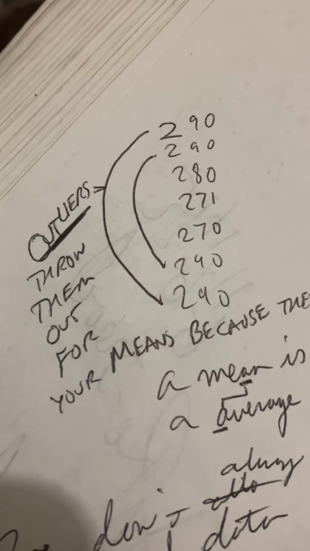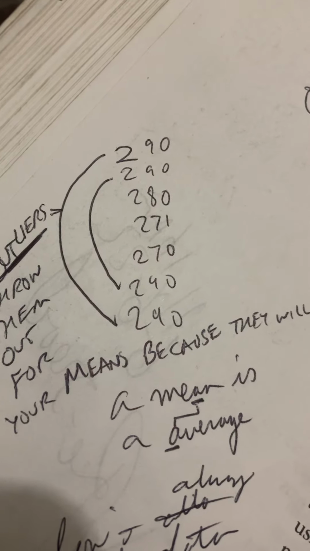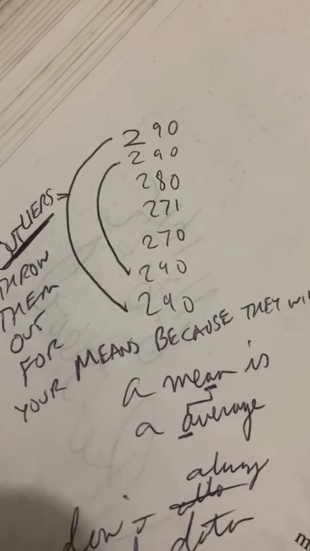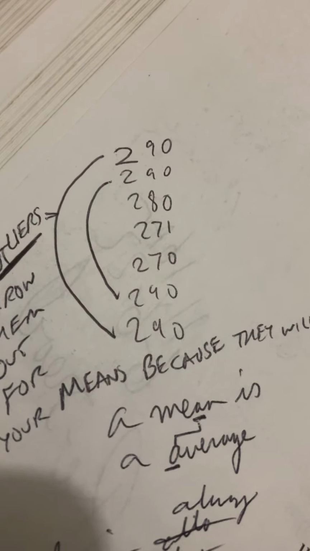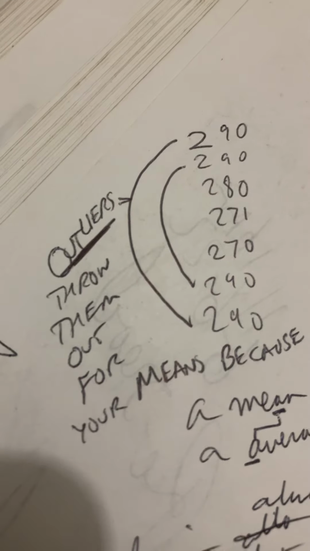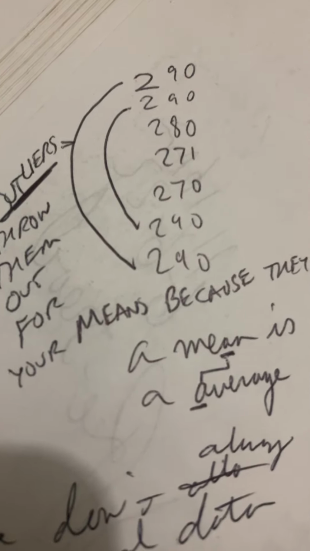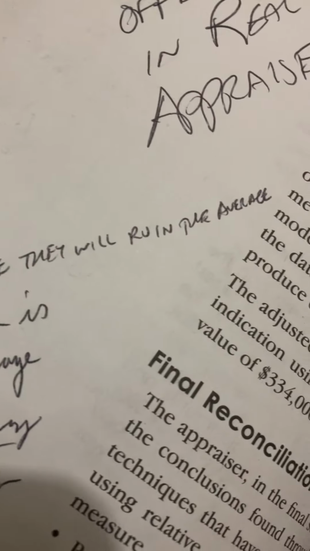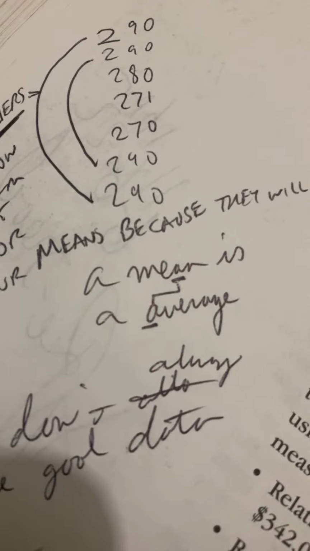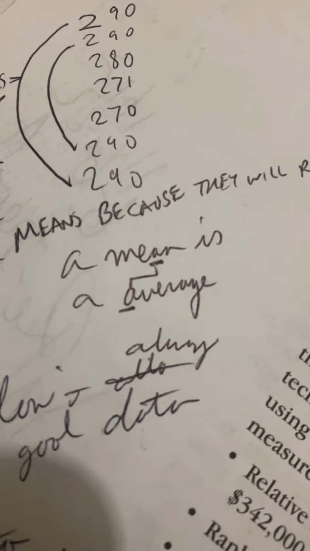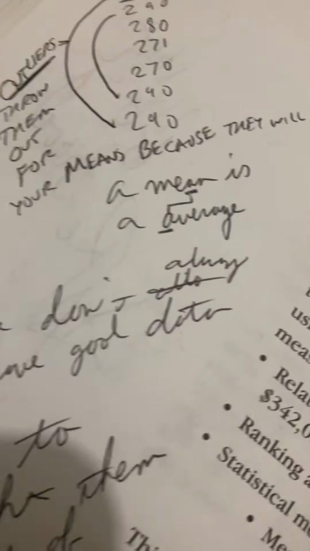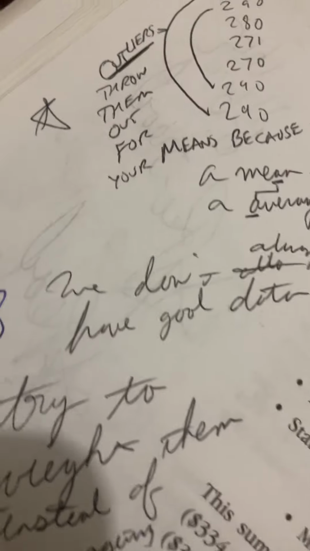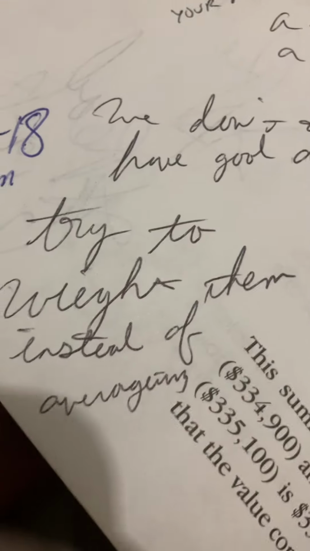These are called outliers. So we have 7 numbers right here, right? 4 of them are $290,000, the top and the bottom. Those outliers, throw them out for your means because they will ruin the average. A mean is an average. The A in mean, think of average, the beginning letter of average, A. We don't always have good data. Try to weight them instead of averaging.